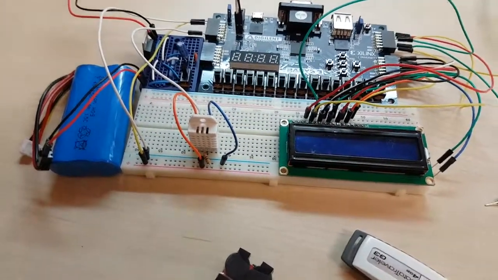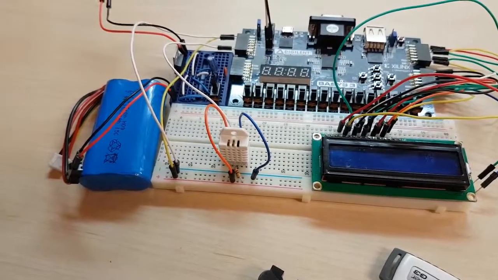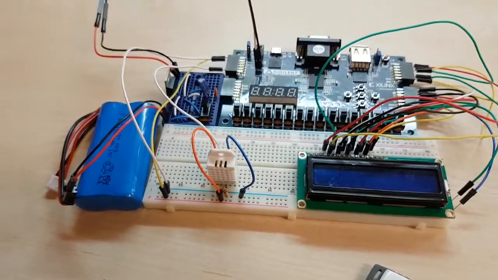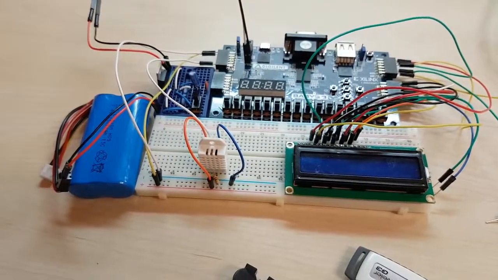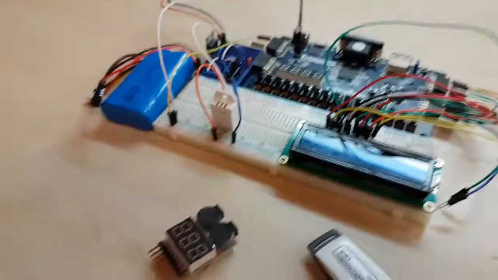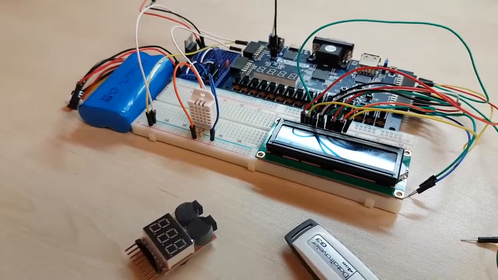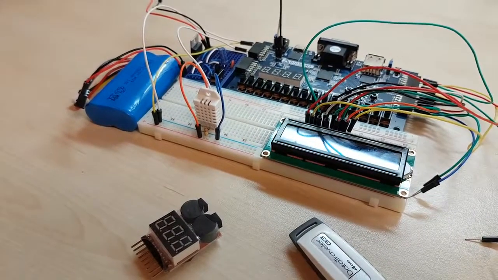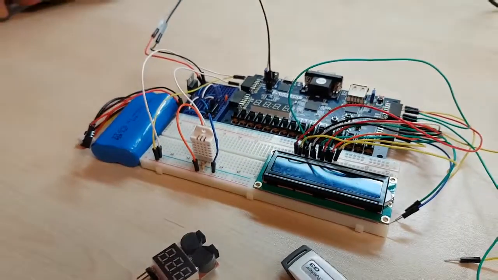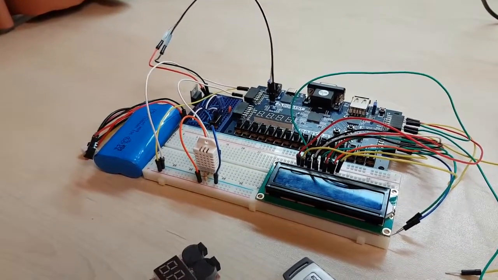I coded the sensor and the code works somehow, but it works with errors, and the sensor doesn't respond with the correct values, and it almost gives values that do not correspond to real values of the environment. And also the character display VHDL code doesn't work.